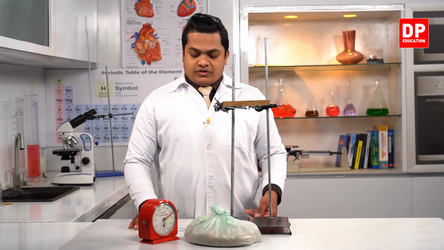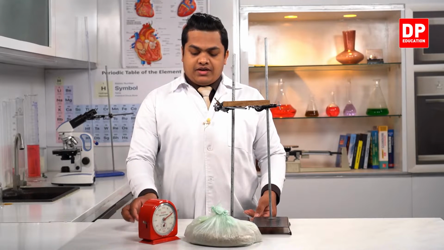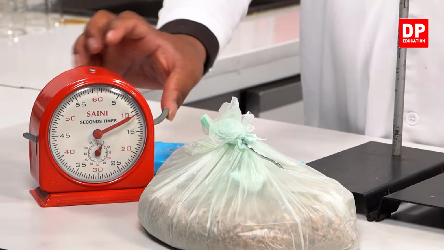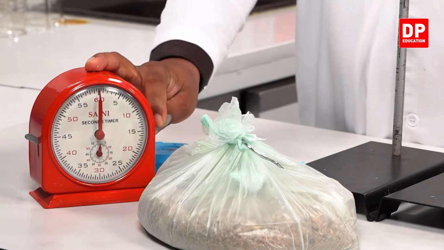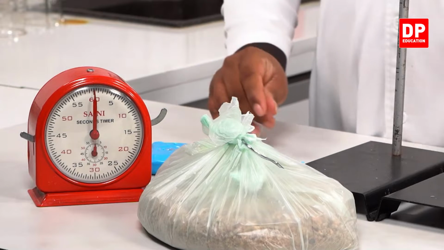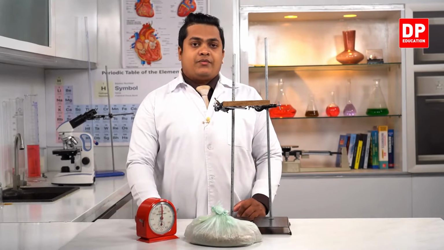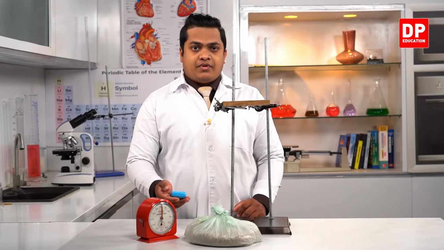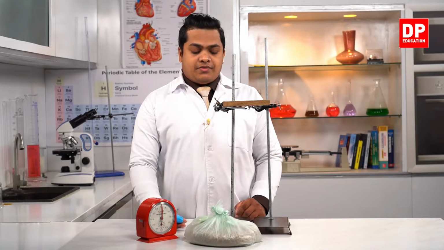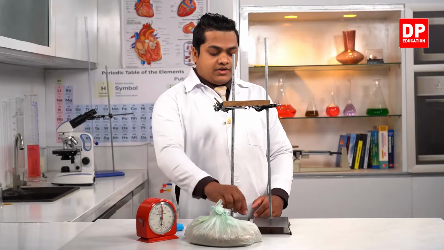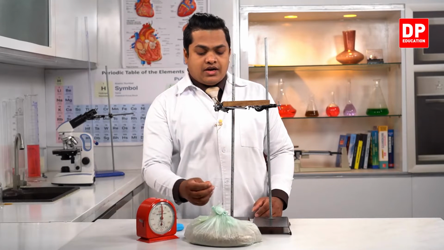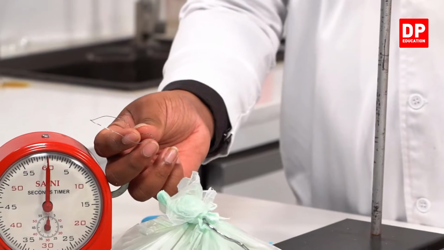Now I'm going to go for the second setup. I'll keep it in here. I'm going to take this to the 0. Then I'm going to go for the second setup where I'm going to use the same type of bar of soap, equal in dimensions, but I'll be using the thinner string.